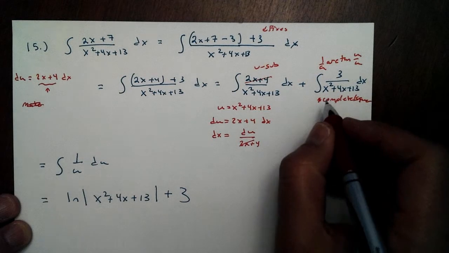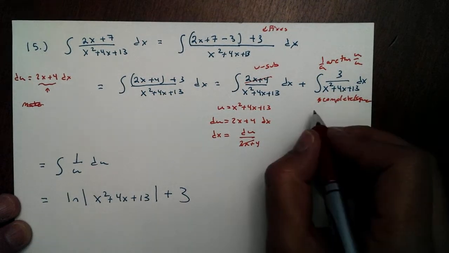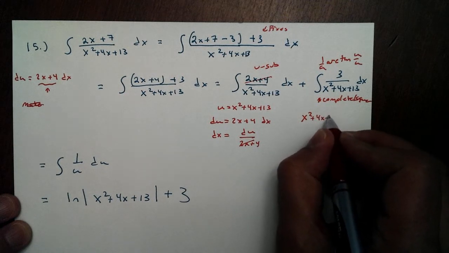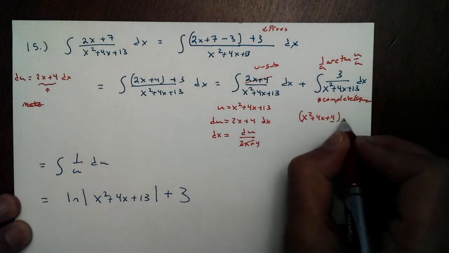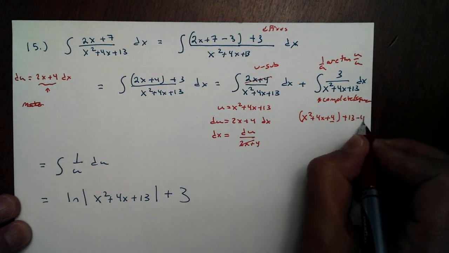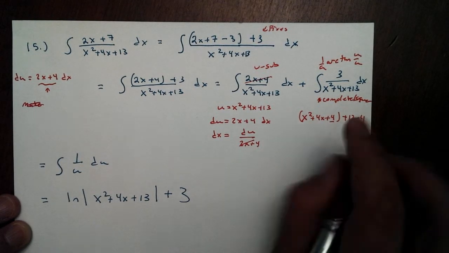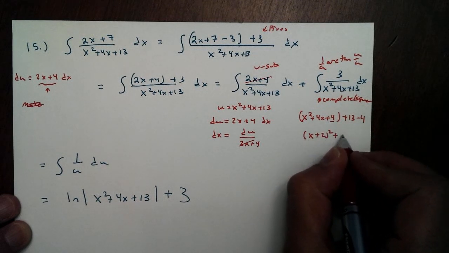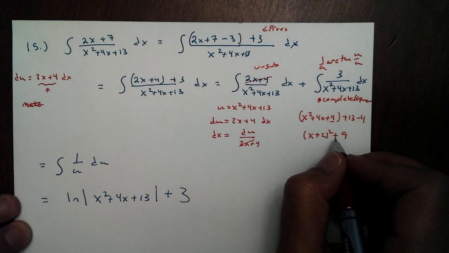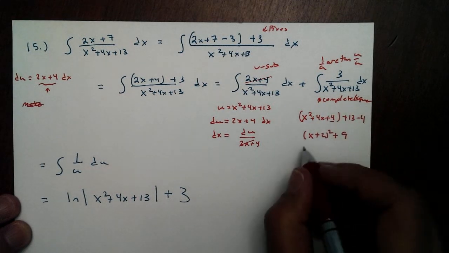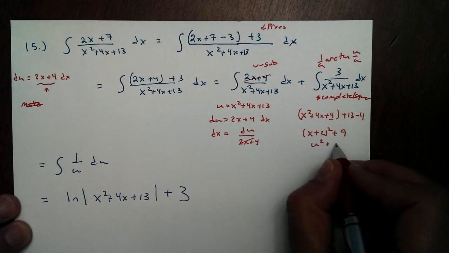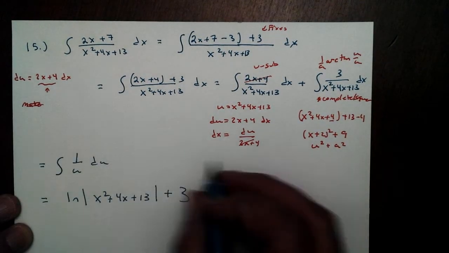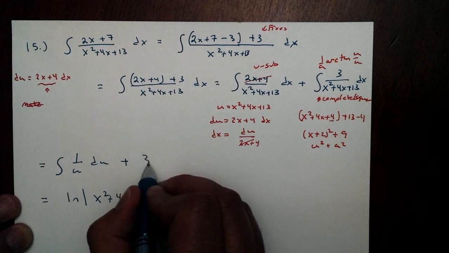But now let's work on our tangent. So when we complete the square, we're going to get x squared plus 4x plus 4. This is plus 13, so we have to minus 4, because we're adding it here. And so that becomes x plus 2 squared plus 9. Now for arc tangent, don't forget this is u squared plus a squared, right? So if I were to rewrite my integral here, plus 3, I'm going to factor that out.